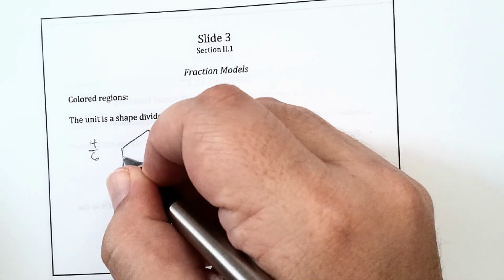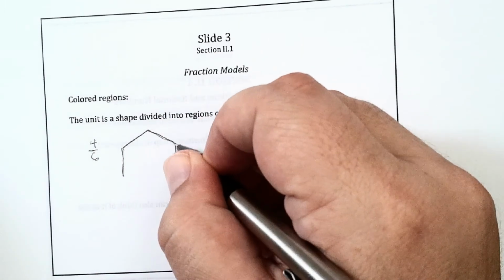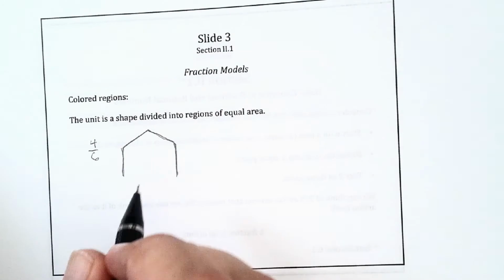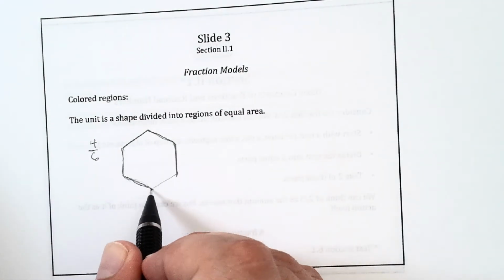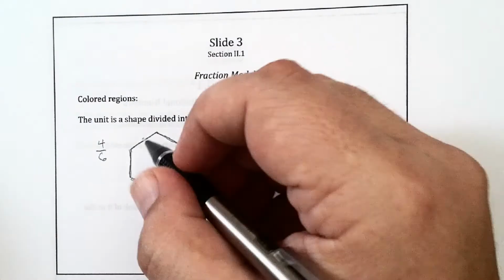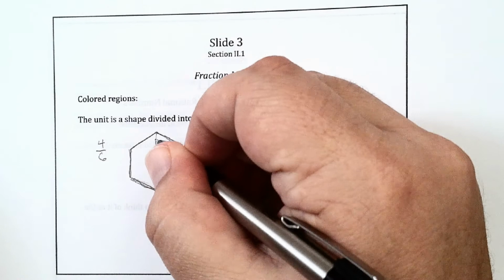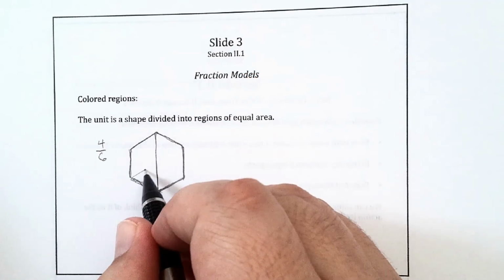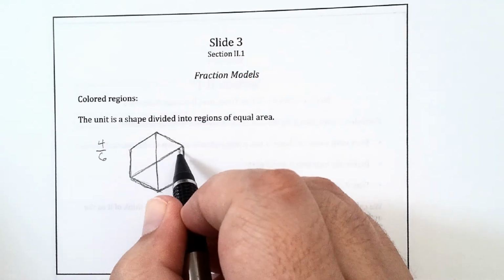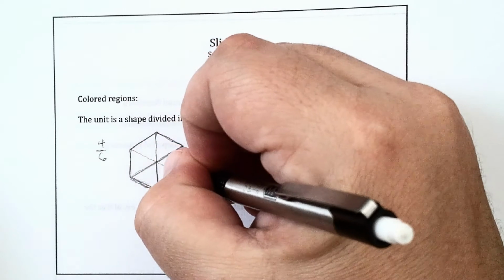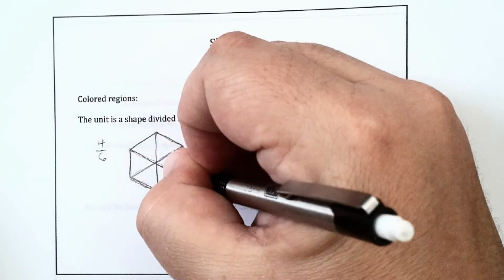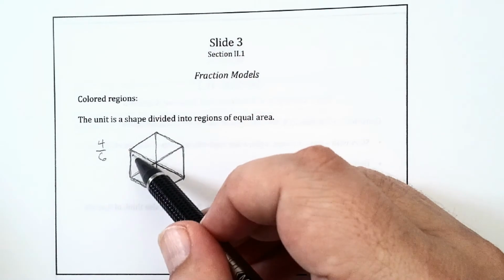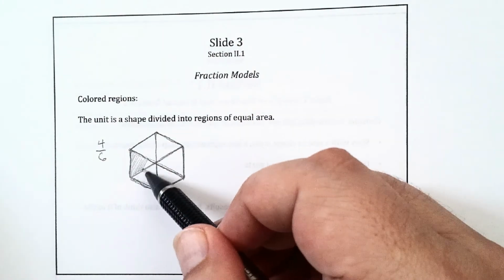Just pick a shape that you can easily divide into 6 equal parts. Okay, so we've got our hexagon, and then we divide it into 6 slices. And it's 4 over 6, so I'm going to shade in 4 of those.